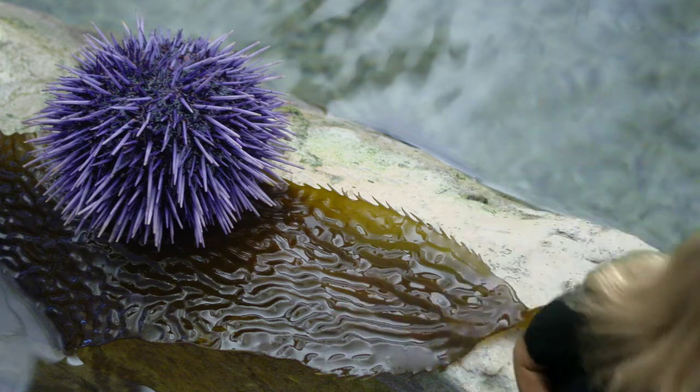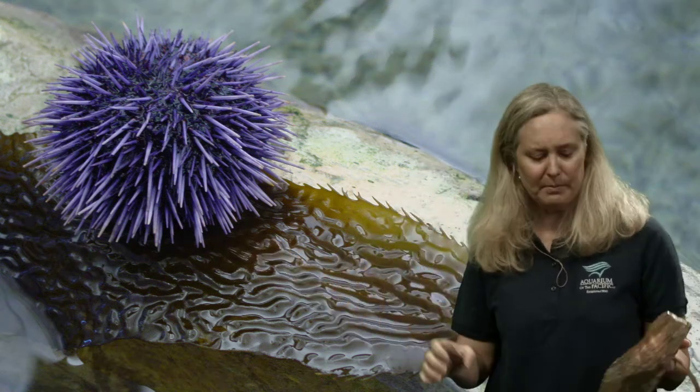They have a special mouthpiece inside called an Aristotle's lantern, the whole structure inside of them to help them eat. It has an interesting name. So their Aristotle's lantern is what they use, with these 5 teeth coming together in a circle to chew up the kelp. And as they chew up the kelp, since these are animals, you'll notice they don't have fins for swimming. So the sea urchins have to crawl along with their tube feet and spines.